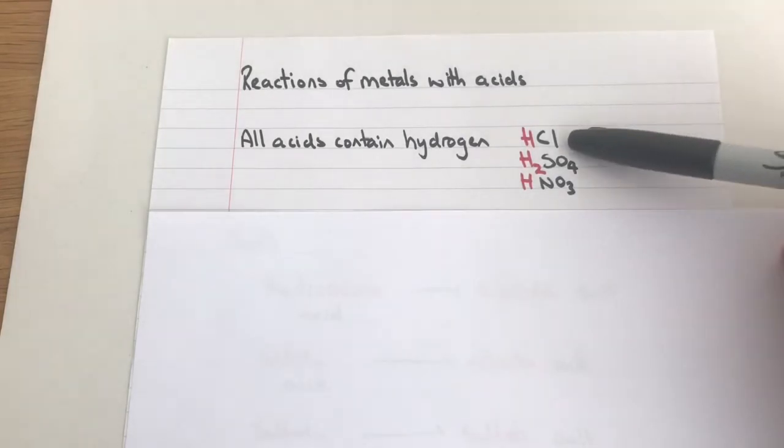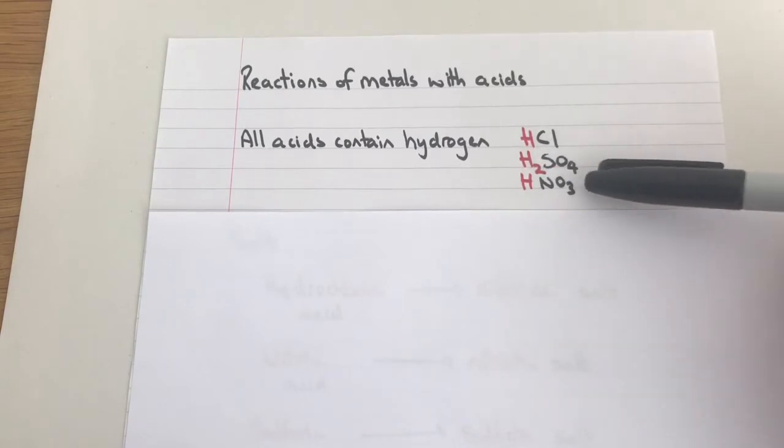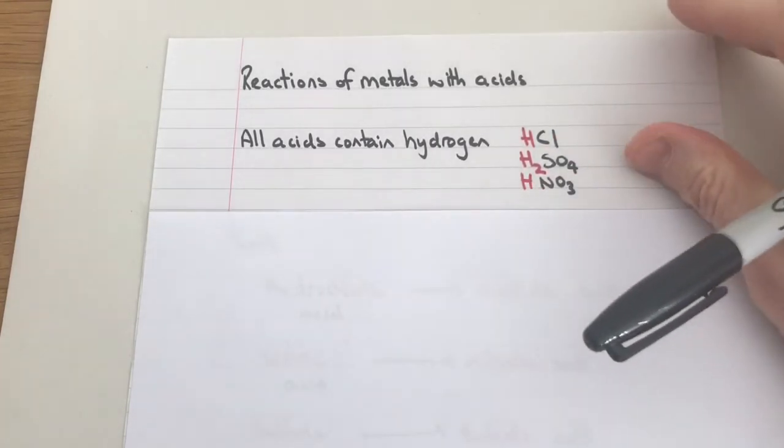We've got hydrochloric acid, there's the hydrogen. This is sulfuric acid, H2SO4, so there's hydrogen. And this third one here is nitric acid, HNO3. So as you can see, the acids all contain hydrogen.